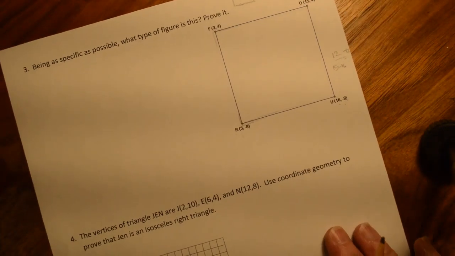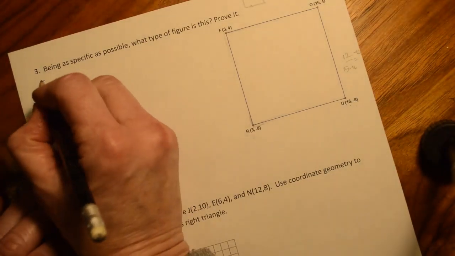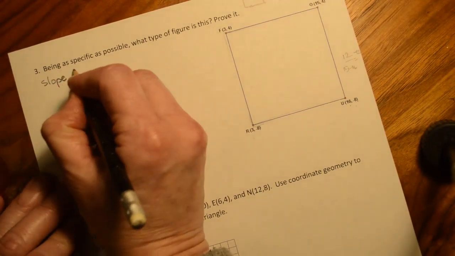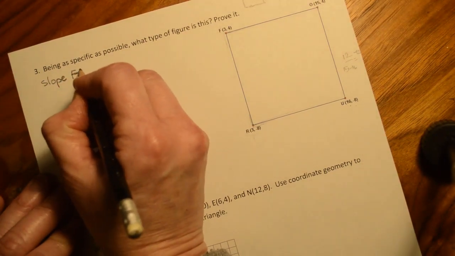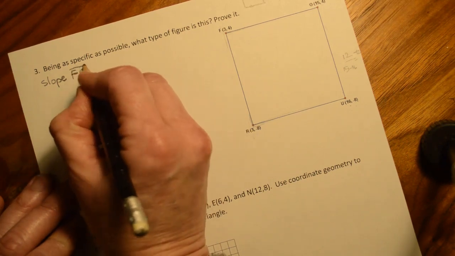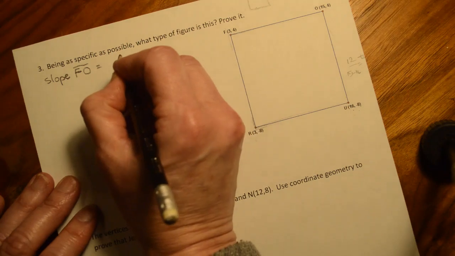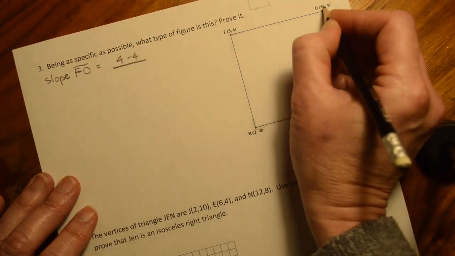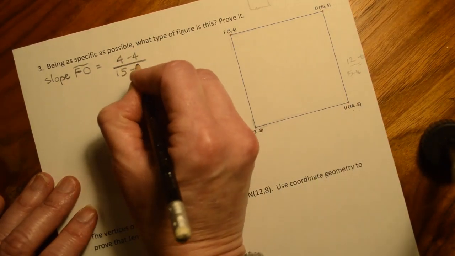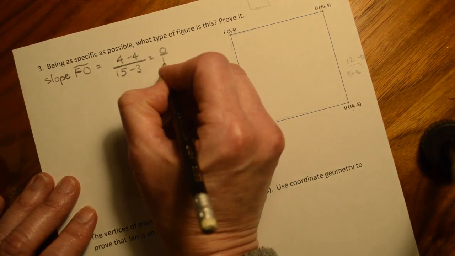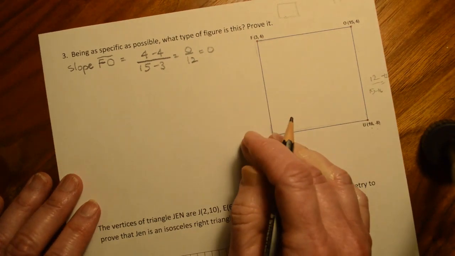So let's do that. All right, so let's do the slope of FO. Slope of FO. So we're going to do the difference of the y coordinate, so 4 minus 4 over 15 minus 3. Going to give me 0 over 12, which is 0.